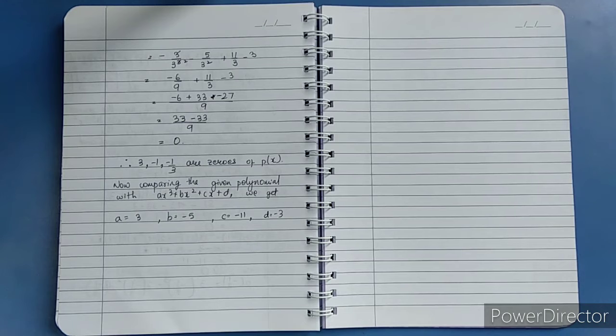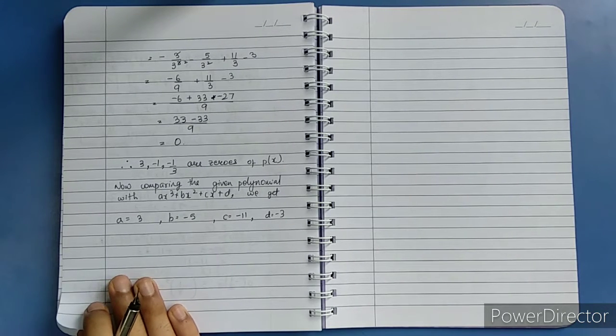So we get the values of a, b, c, d as this.